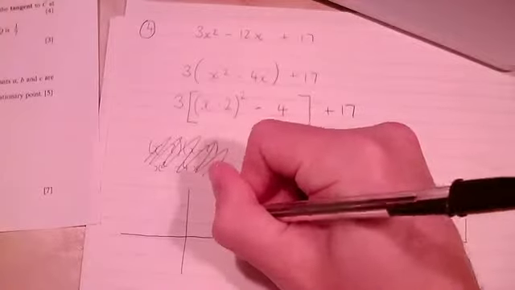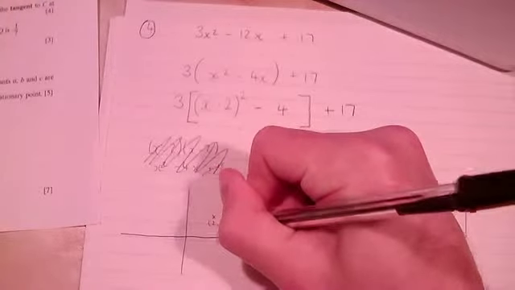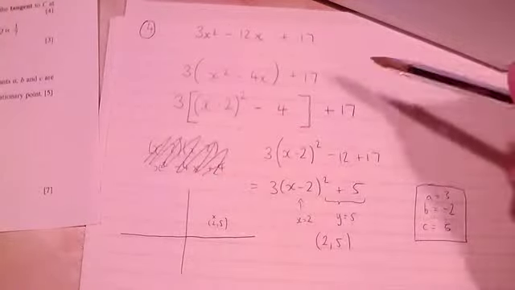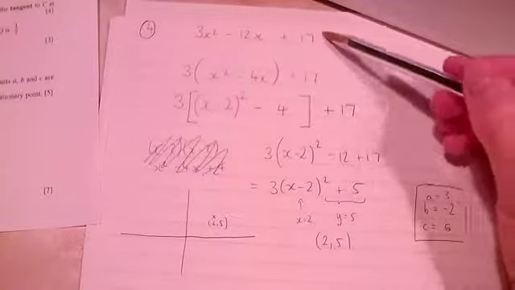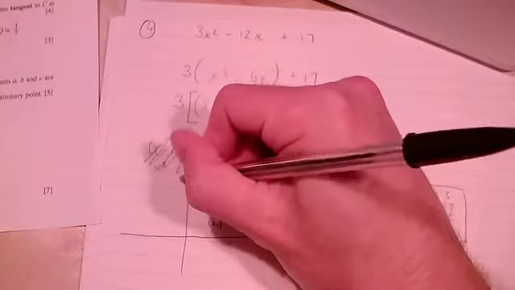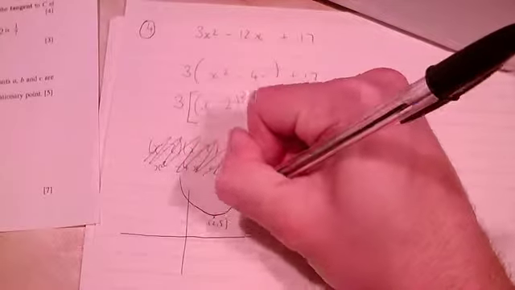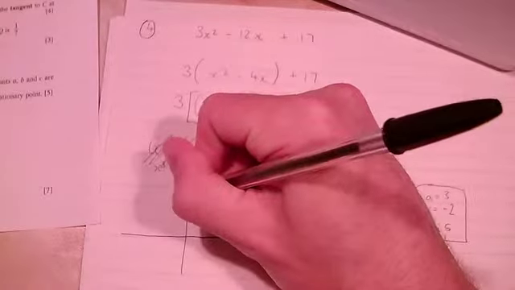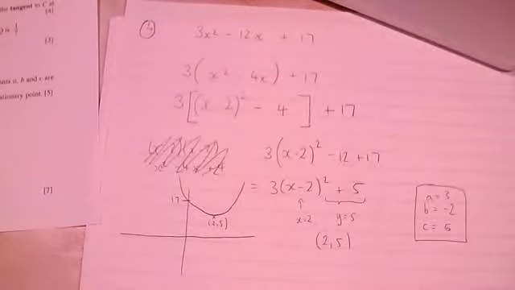So I go and plot that, 2, 5, and it doesn't have to be to scale, and I know it goes through the y-intercept at plus 17. So when I'm drawing that, it needs to go through that point there, and I need to specifically say that's 17. That's what a lot of you didn't do on your homework, and I took a mark off for it.